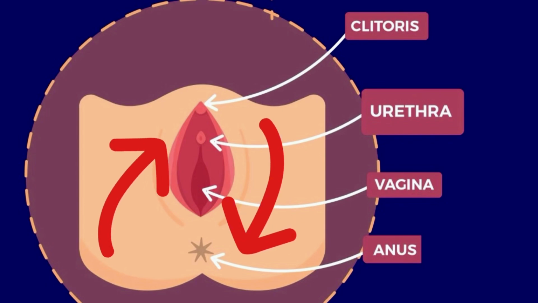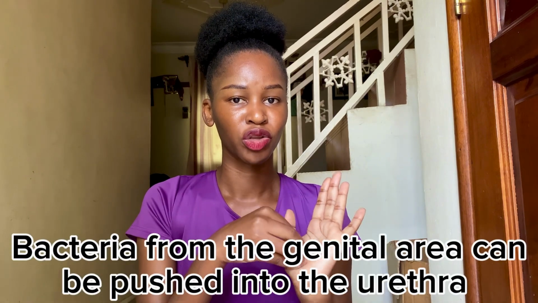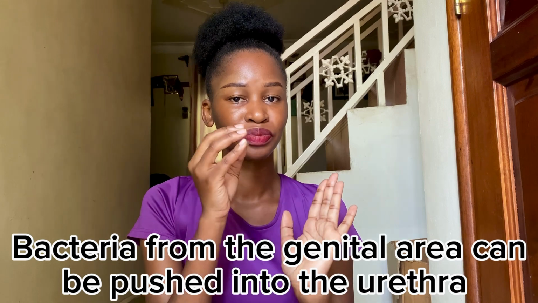If there is this back and forth, it means that the bacteria from the anal area is being taken to the vagina. And if this happens, this person is putting you at risk of getting a UTI because they are transferring bacteria from your anal area or your genital area to the urethra or to your vagina. So it is going to put you at risk of getting a UTI. Also, if you're changing sexual partners or you have a new partner each time you're having sex, that would put you at risk because you do not know where people have been. So that could also be a factor.